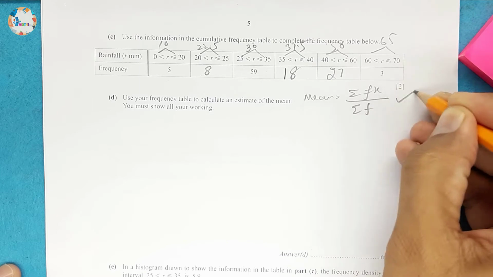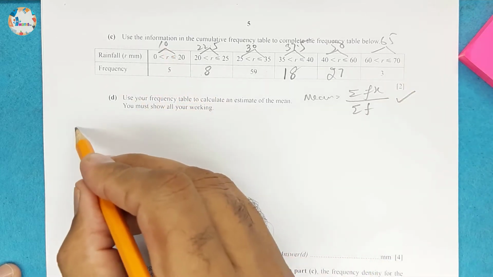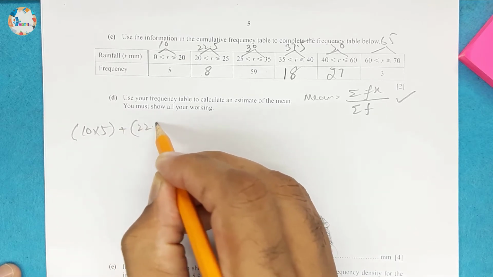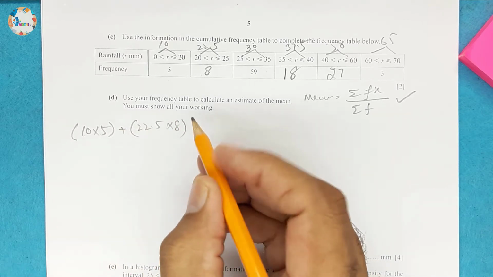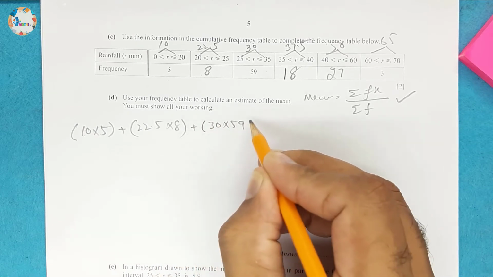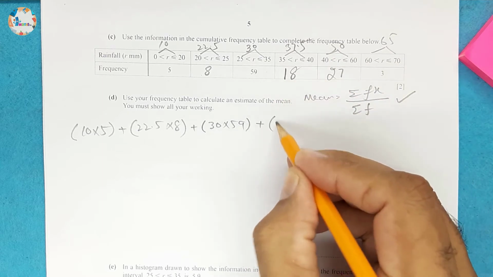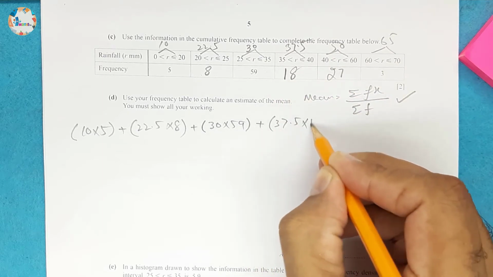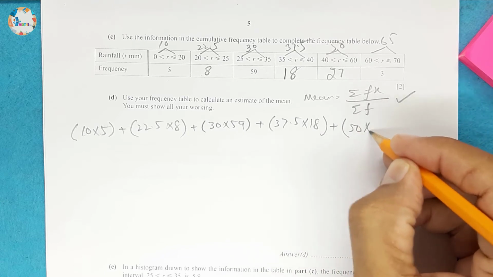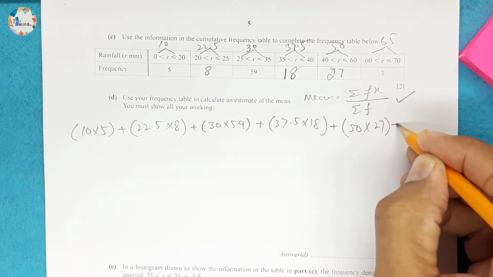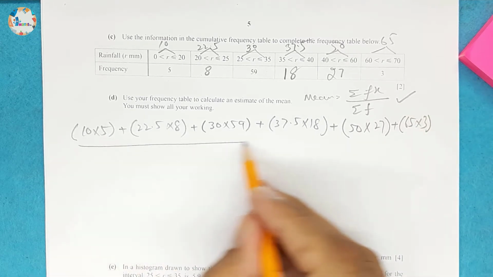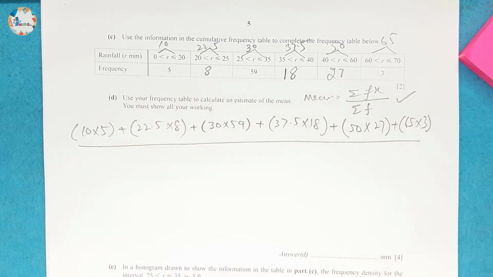Now after this one, we know the formula mean is equal to sigma fx over sigma f. So this formula we will be using: 10 into 5 plus 22.5 into 8 plus 30 multiplied by 59 plus 37.5 multiplied by 18 plus 50 multiplied by 27 and plus 65 multiplied by 3, and the whole divided by the sum.